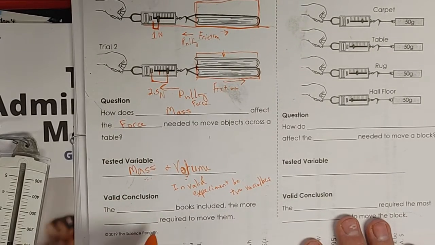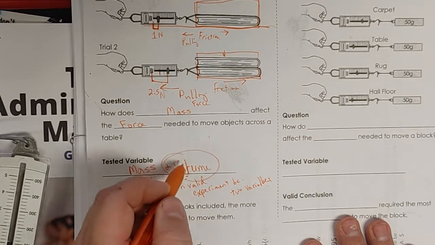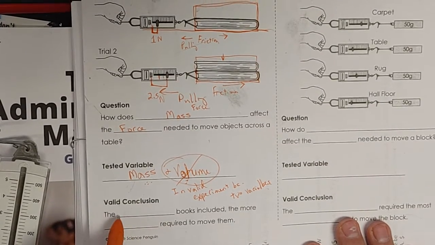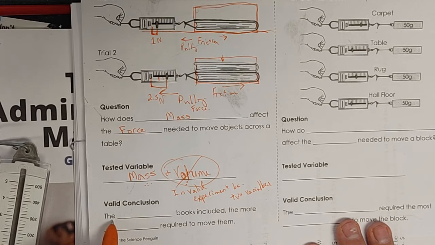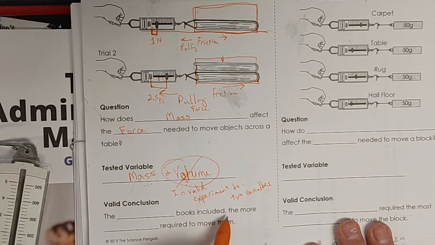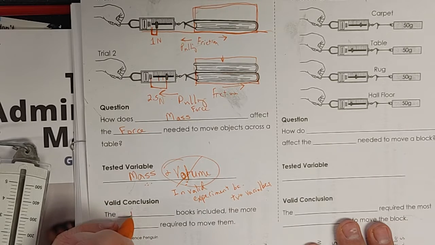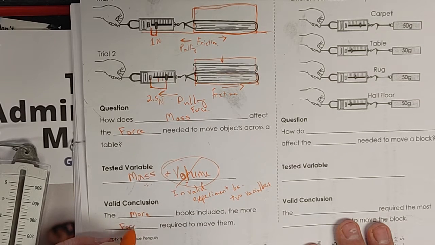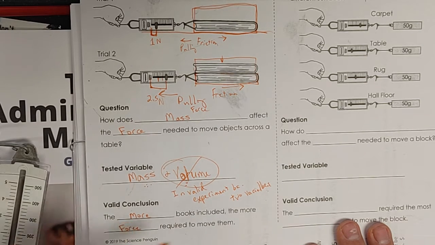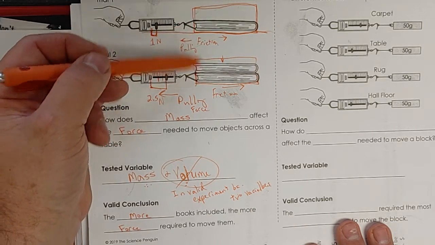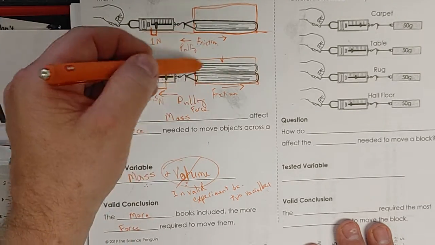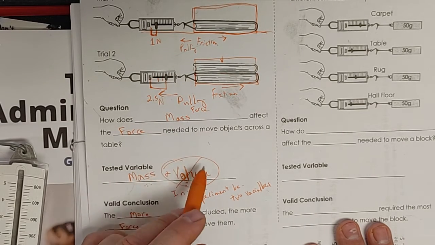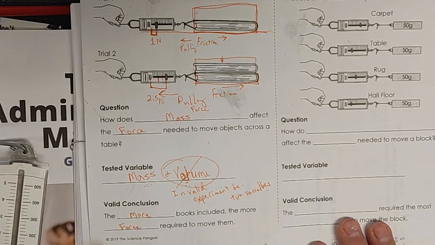So let's say, what is a valid conclusion if we were to say there was no volume variable? Well, we could say this conclusion would be: the more books included, the more force required to move the book, right? So that's the relationship between the amount of books and the force used. That would be a valid conclusion if we were somehow able to get rid of the volume variable.